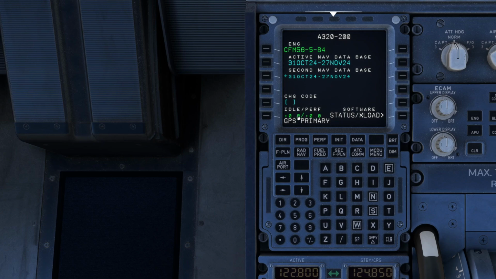Idle and performance factor here. This will be figures shown on your flight plan. If you do need to change these, generally, as you're probably aware, anything in blue you can change over. If it's not in blue, you can't change it. So this is obviously in green. If you did want to change that, you'd simply type ARM in change code, and then as you can see here, that allows you to then change the idle and performance figures.